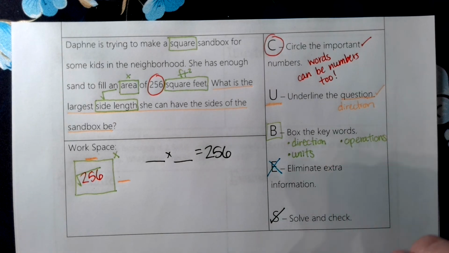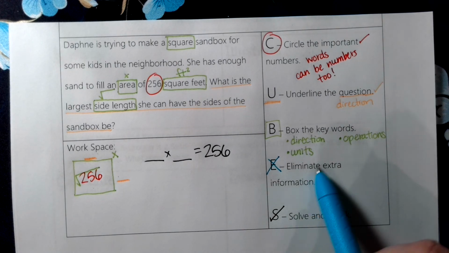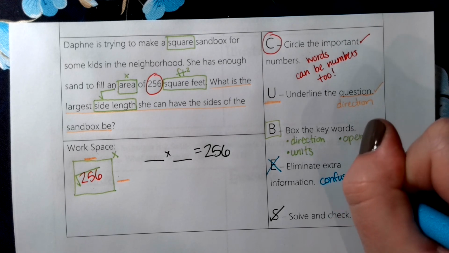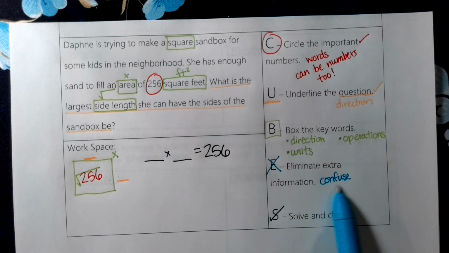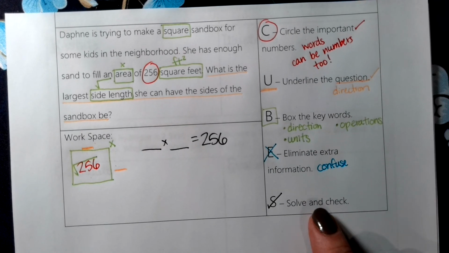So now that we've gone through and done the keywords, eliminate extra information. Again, we only want to eliminate it if they're trying to confuse us. But there's no information in here where they're trying to confuse us. There's no extra numbers, there's no extra people or words that are trying to confuse us. So there's nothing to eliminate here. Now we just need to go in and solve and check.